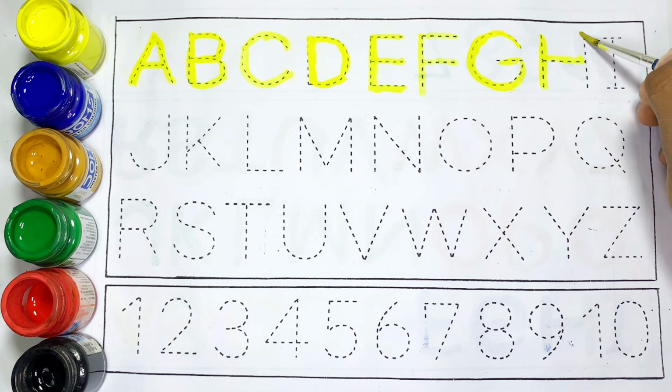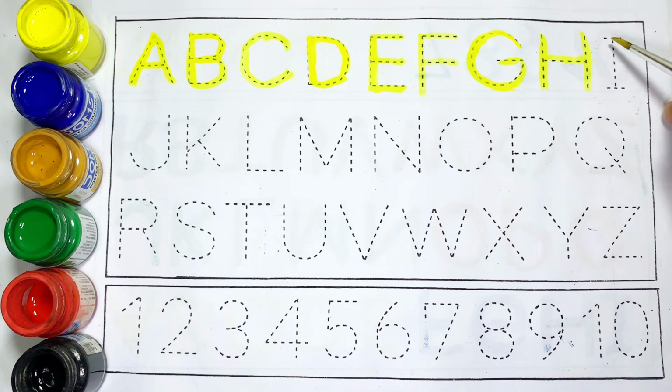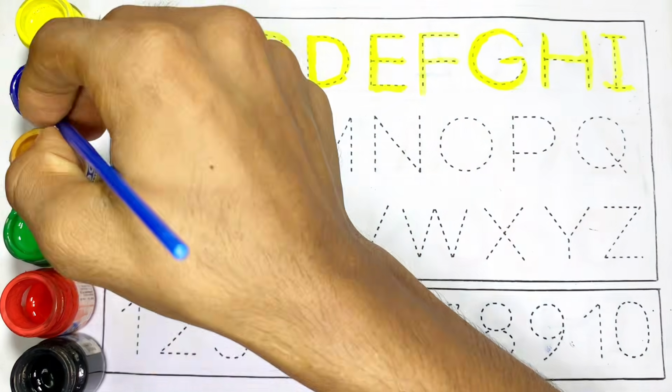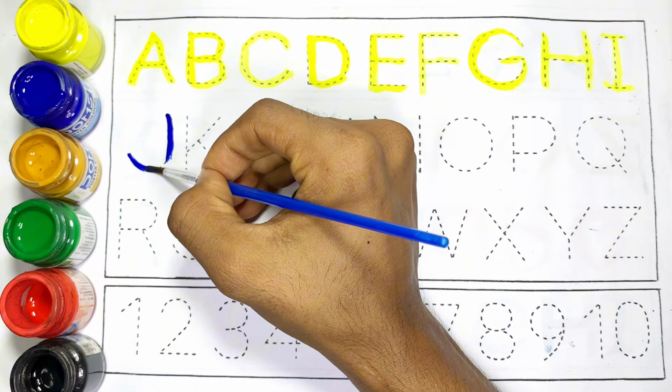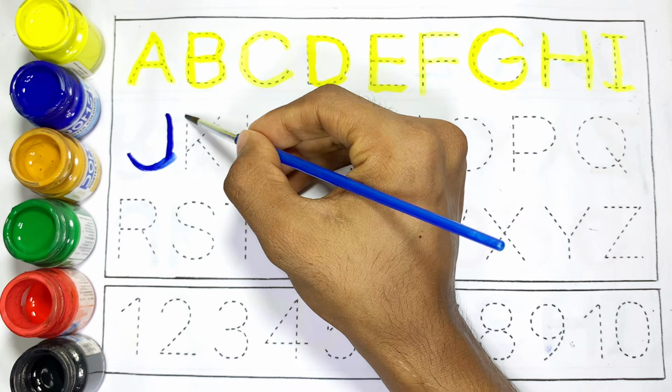H for helicopter. I for ice cream. Kids, now you draw J and use blue color. Blue color. J for joker.